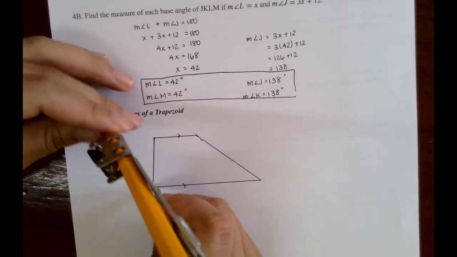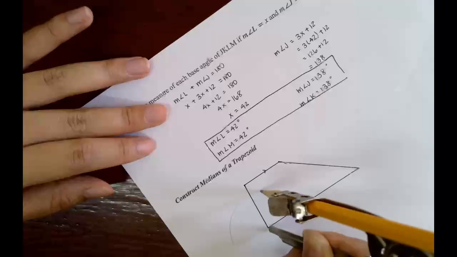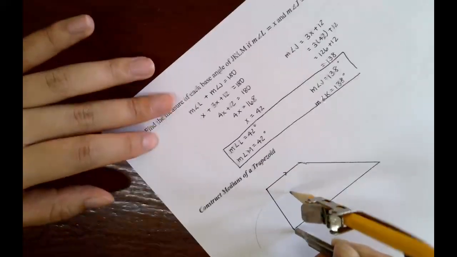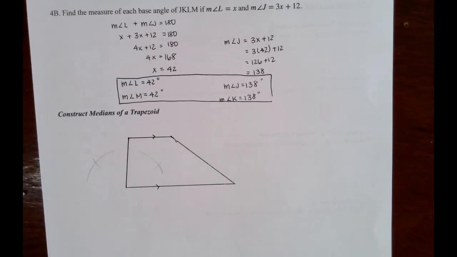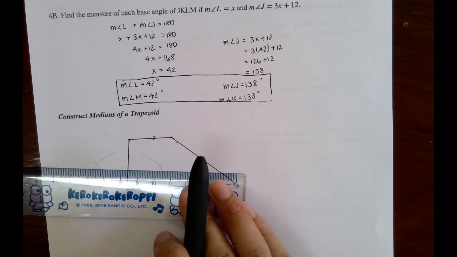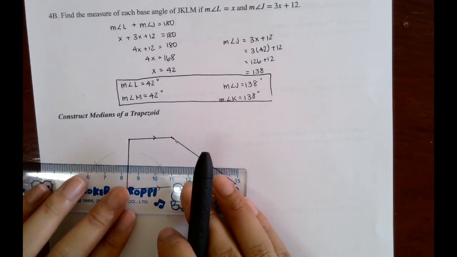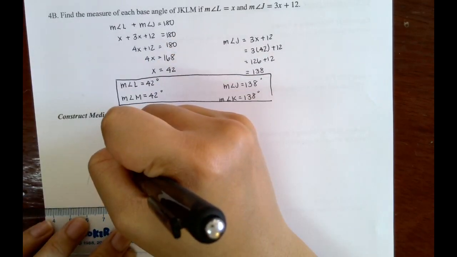And then we'll just connect those midpoints. Okay. So to do the bisector, we open our compass slightly more than half. Leaving it the same, go to the other side, slightly more than half. So this, when I connect, will give me my middle point. So here. And so this here is the middle. Okay. So this is the midpoint.